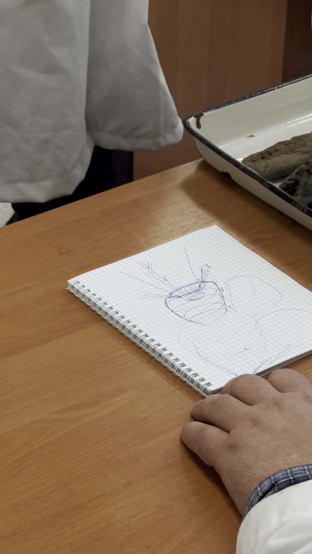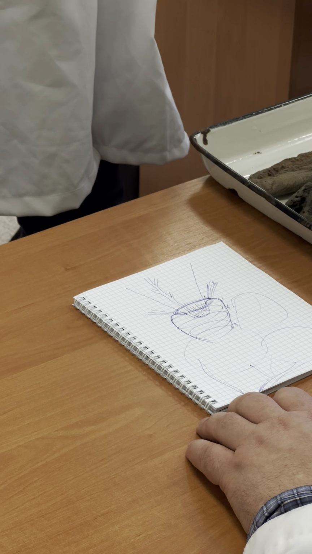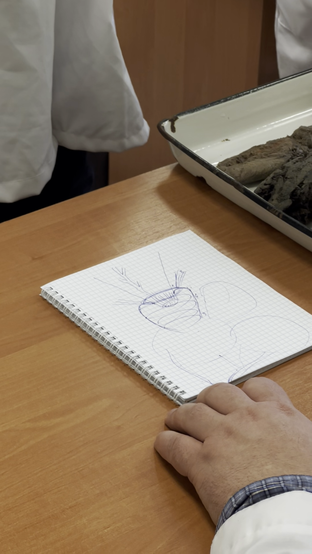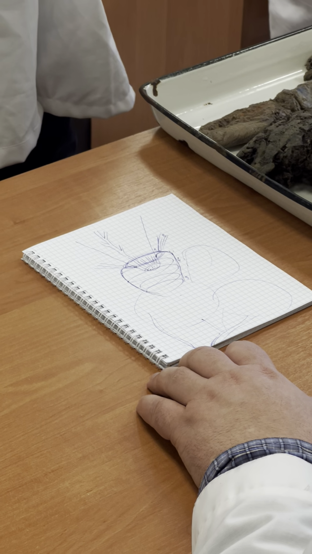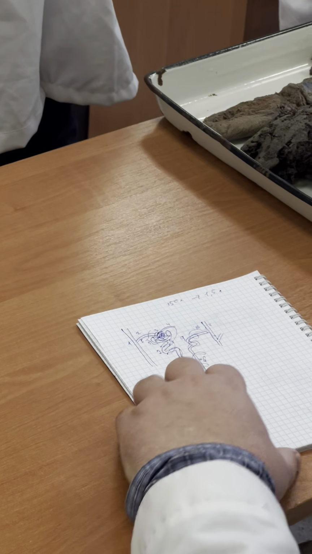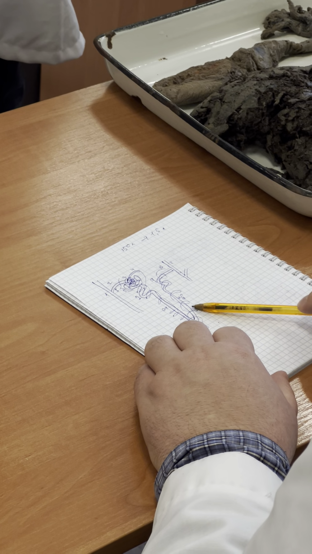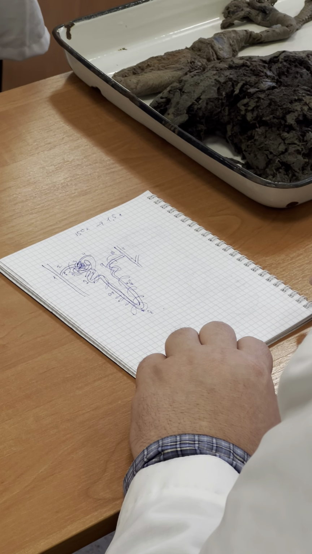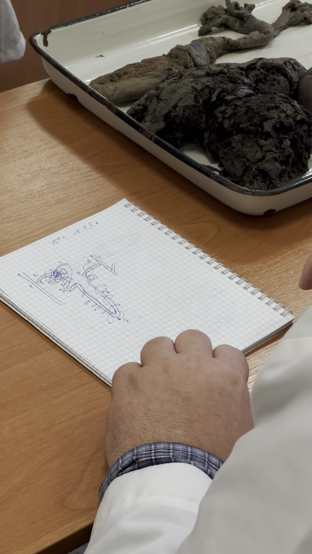What else? Well, I think that is all. One diagram you need to draw, all the others you will answer. Kidney and development of urinary organs.